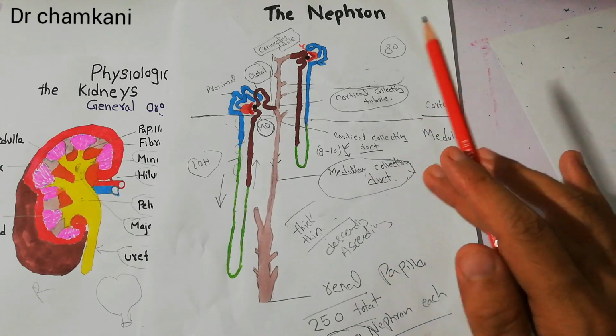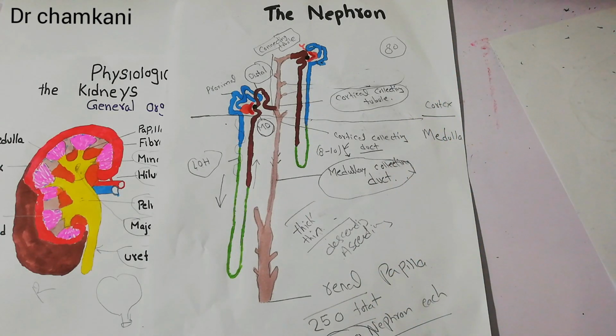In the next lecture, we will discuss the differences in nephron structure between the cortical and the juxtamedullary nephrons.